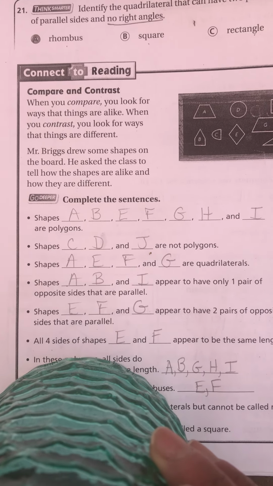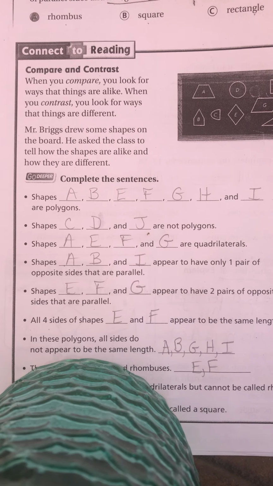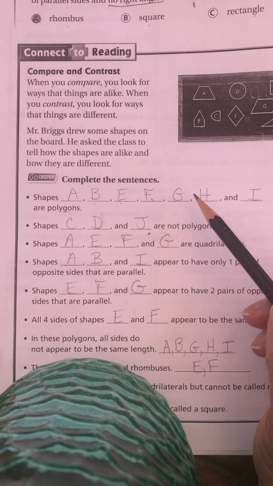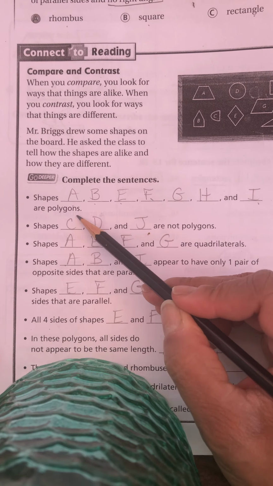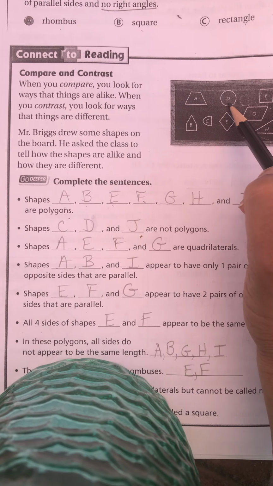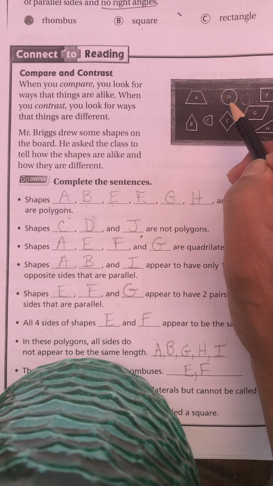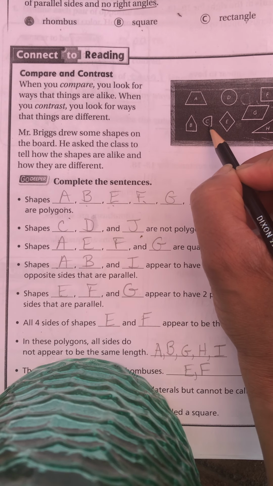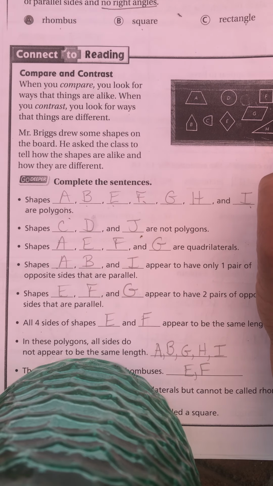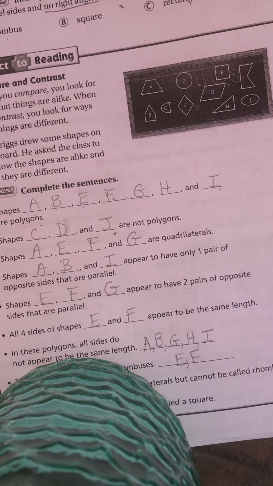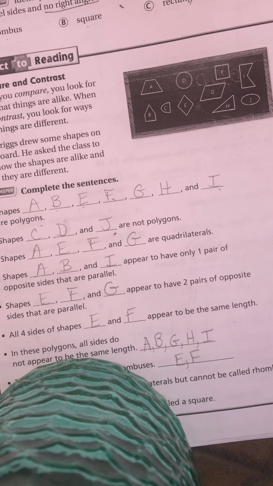Now, I already filled these in, but I'm going to go over them with you. Complete the sentences. It says, shape, please fill in A, B, E, F, G, H, and I are polygons. Yes, they are. You better not have put D, because that's a circle. A circle can't be a polygon because it has no straight sides. You cannot pick C. This is a half of an oval shape, but it has curves, so you can't pick that. You can't pick J. It's an oval. Sorry. You can't pick J because it's an oval shape. It has curves. So you can only pick the ones that have sides.